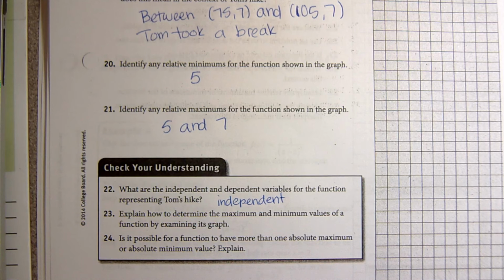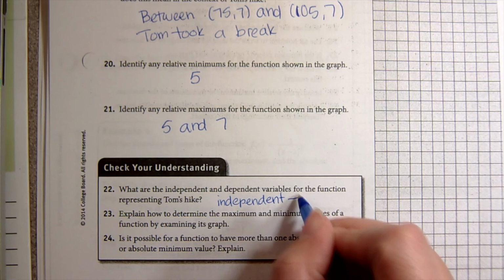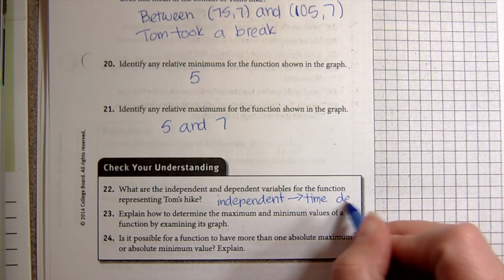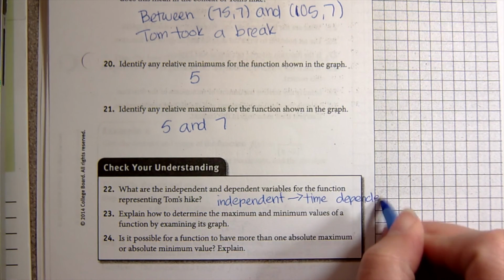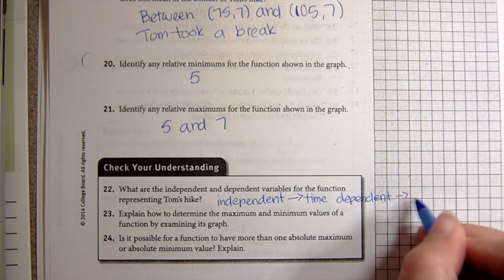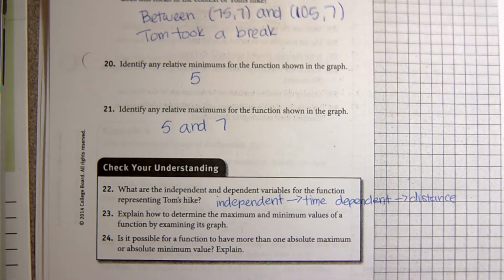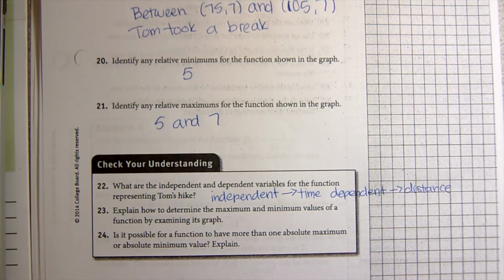So that would be what? Time. And then what is the dependent variable? Distance. Independent means it doesn't depend on anything. Time doesn't depend on anything. Time's going to keep going no matter what. The distance traveled depends on how much time has passed.